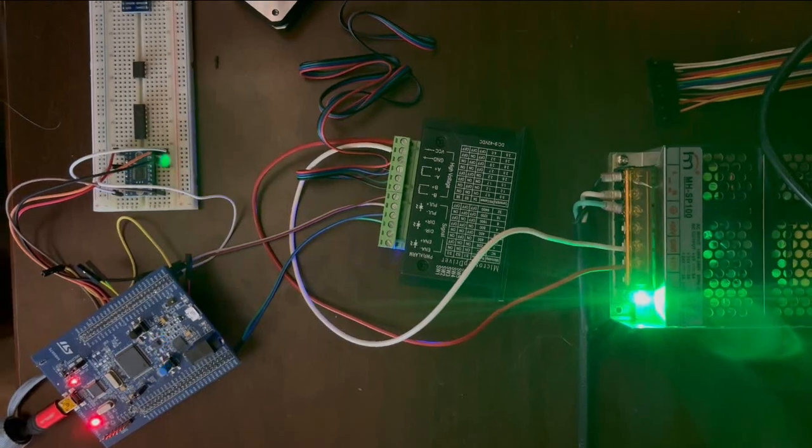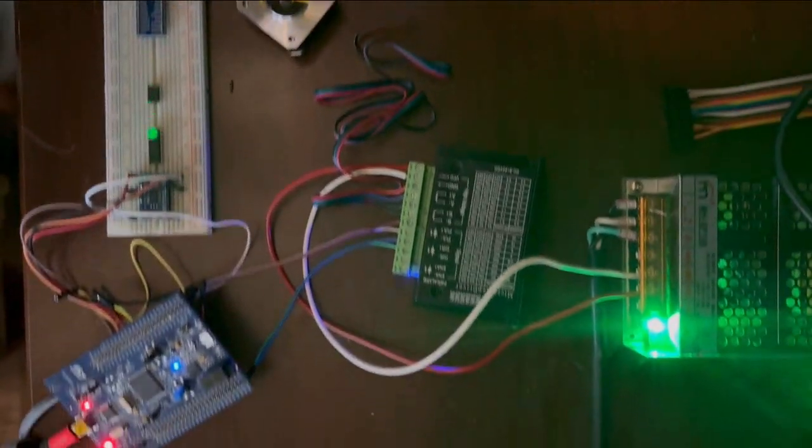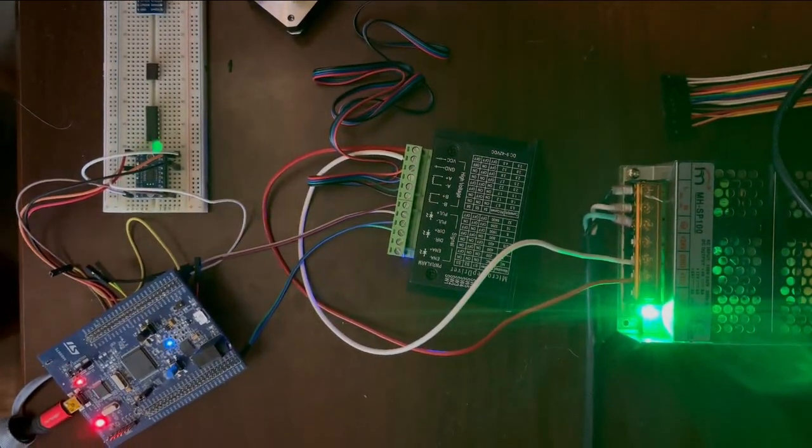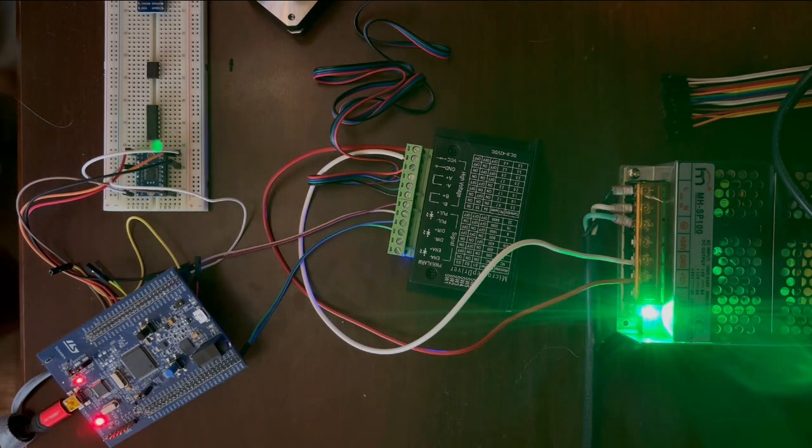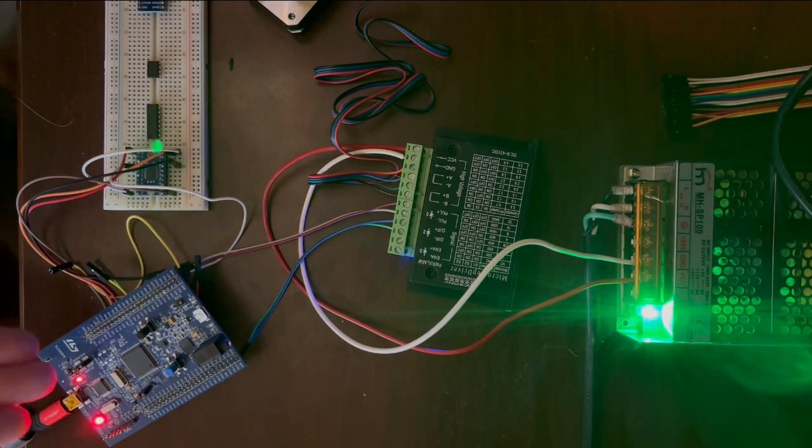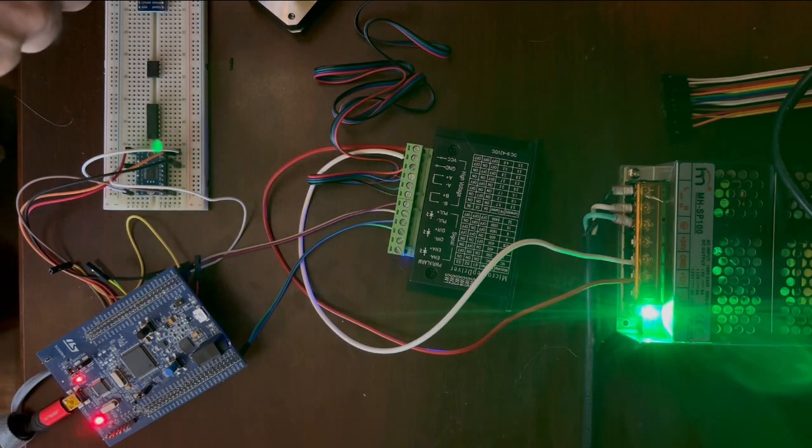So really what we need to do here is write some code for the microcontroller, a function that can make this arrow move a number of degrees at a desired speed and in a desired direction.